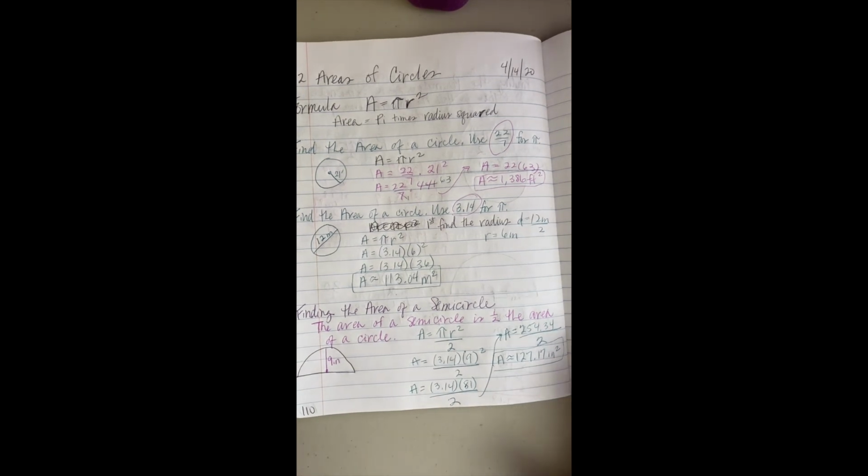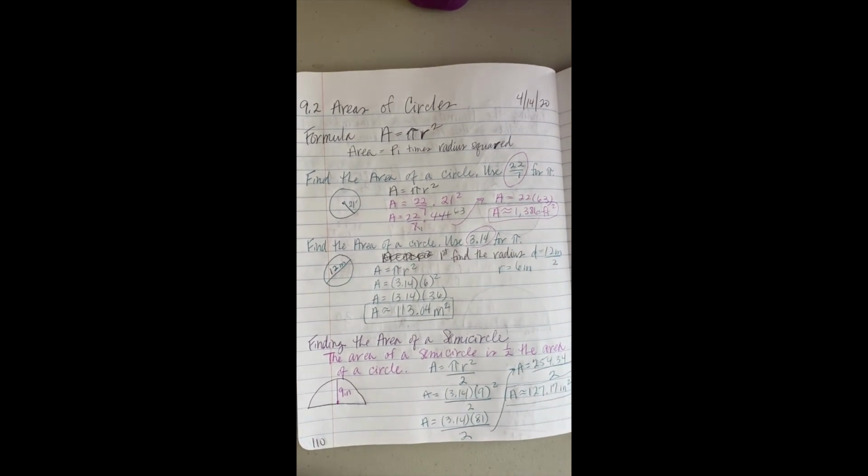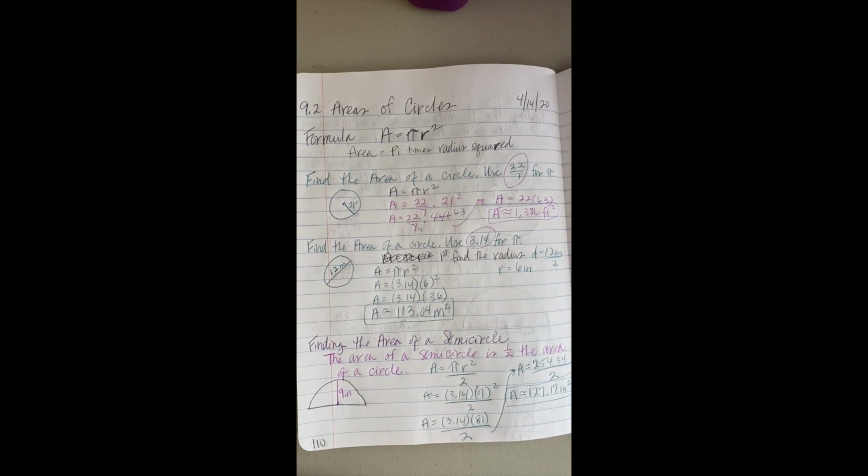All right, there you have it. Area of circles and semicircles. You guys can do this.